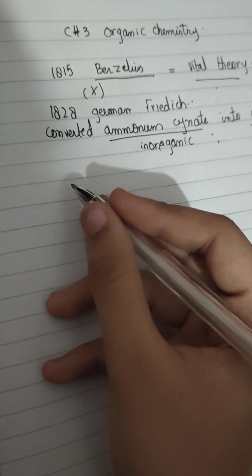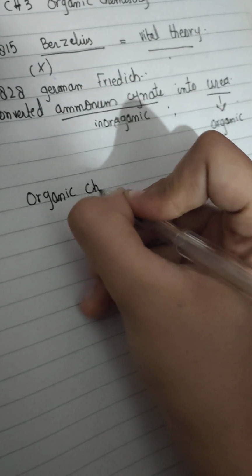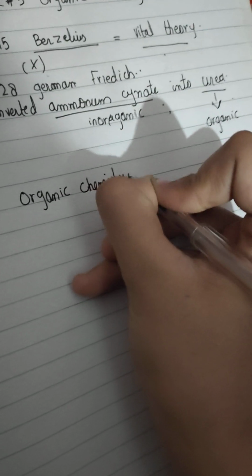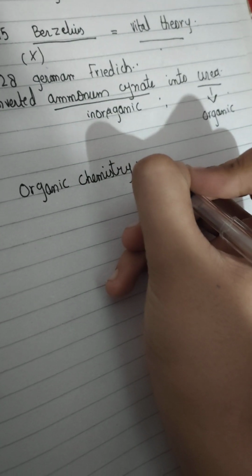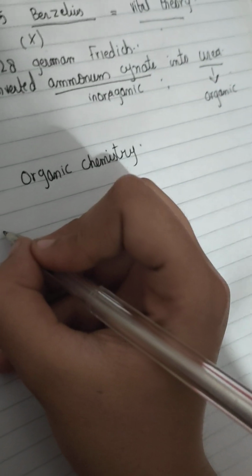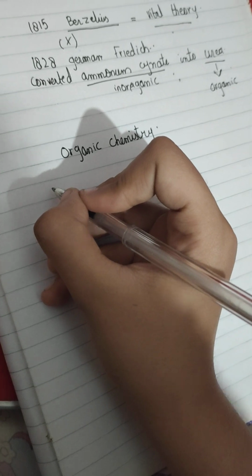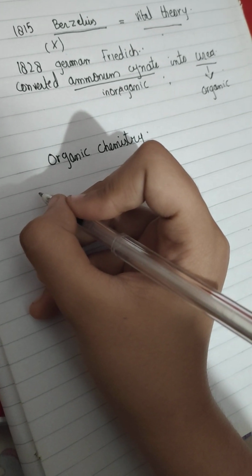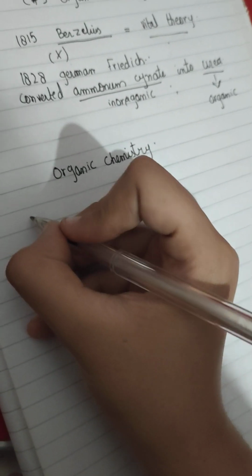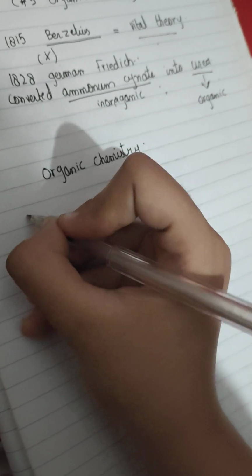So we need to understand what organic chemistry is. Organic chemistry is the study not only of hydrocarbons but also of their derivatives. You need to keep in mind that derivatives means compounds other than hydrocarbons, with some more essential elements as well.